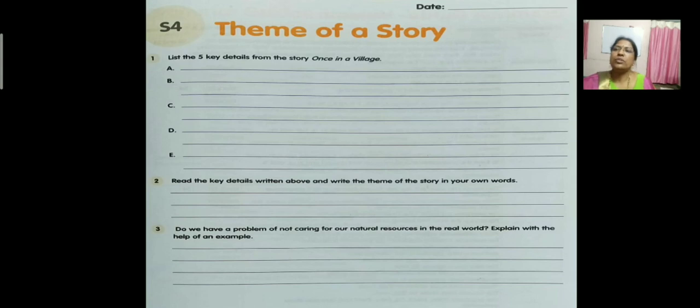Yes, now coming to the theme of the story. So what is this? List the five key details from the story Once in a Village. So already you have written the key details, isn't it? So those key details in order you have to list off. Then read the key details written above and write the theme of the story in your own words. So what is the theme of the story?